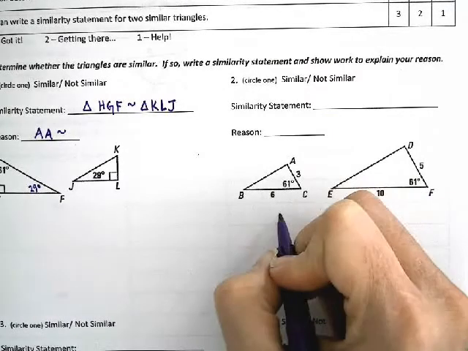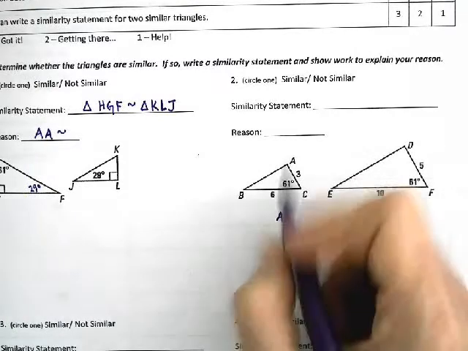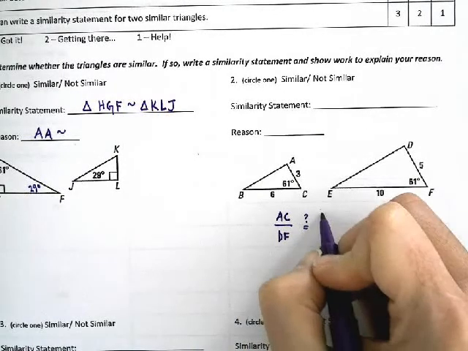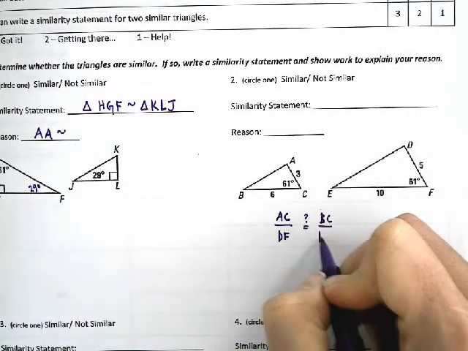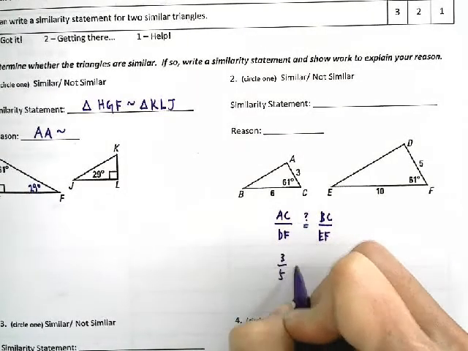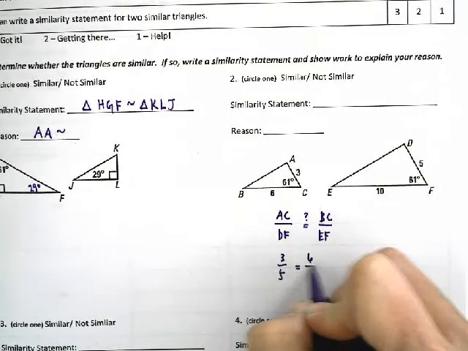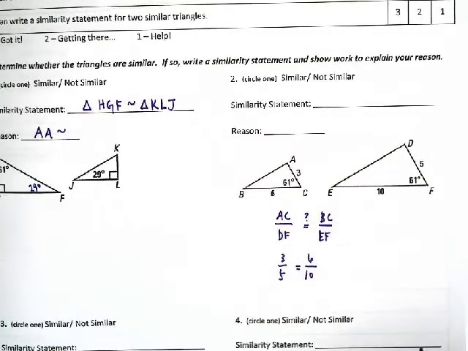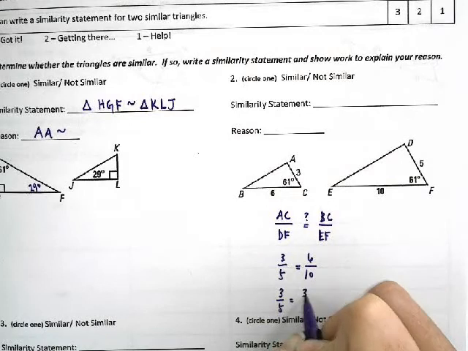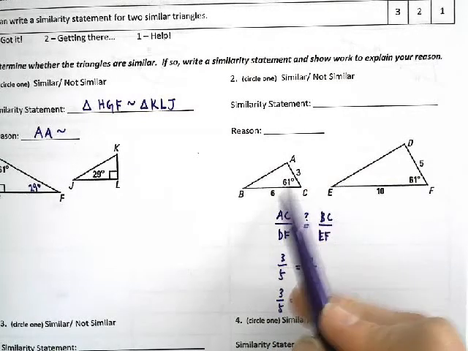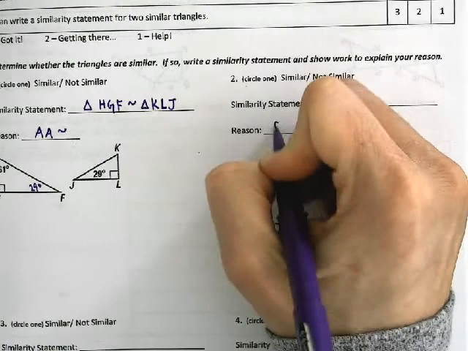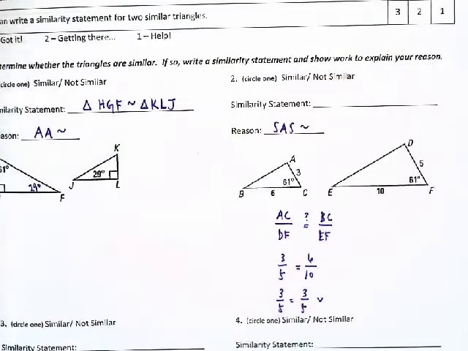the included angles are congruent. So now I need to check if the ratio of AC to DF is the same as the ratio of BC to EF. So let's see, AC is 3, DF is 5, BC is 6, and EF is 10. Well, if I reduce my second ratio, I can divide top and bottom by 2, so I'm going to get 3/5. So I know those corresponding sides are proportional, their included angles congruent, so these are similar by SAS similarity.